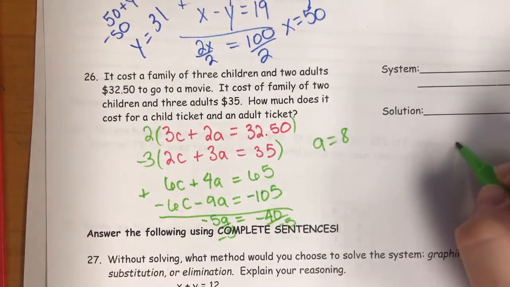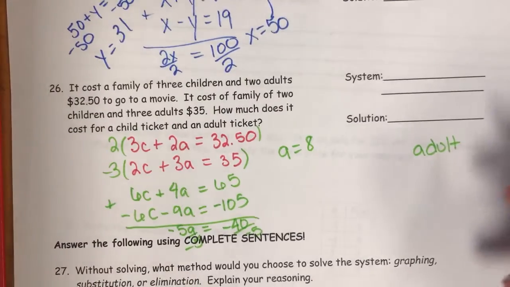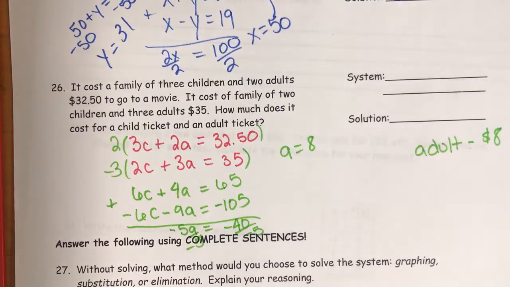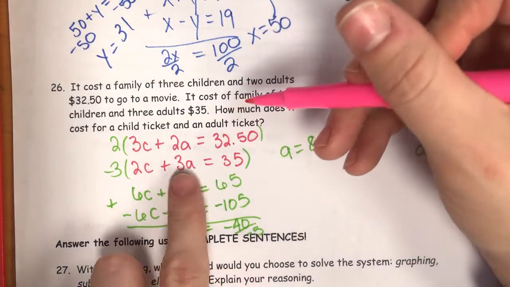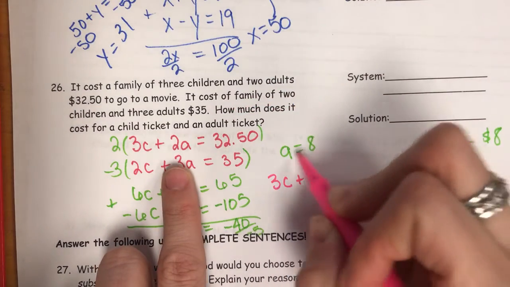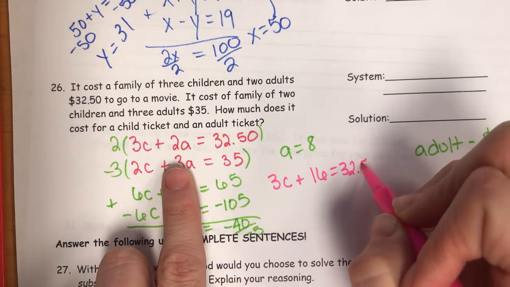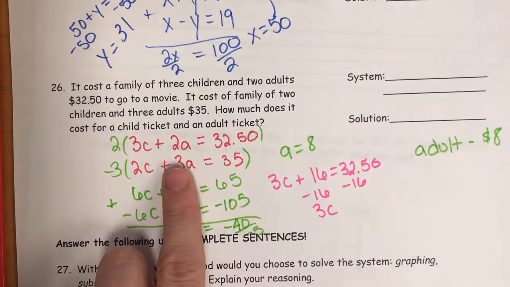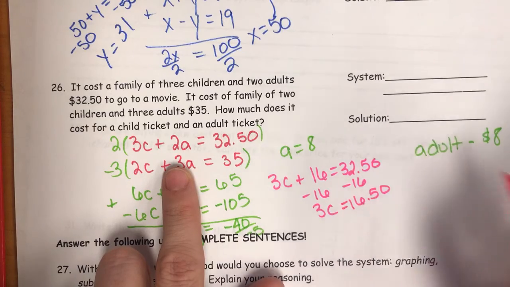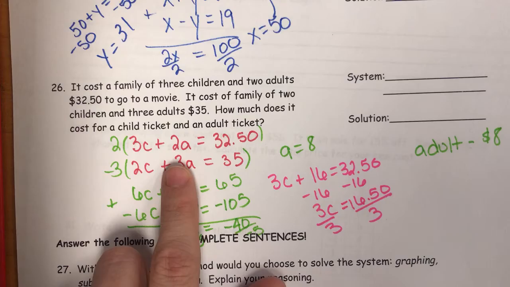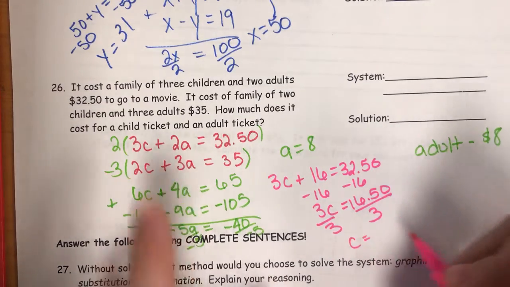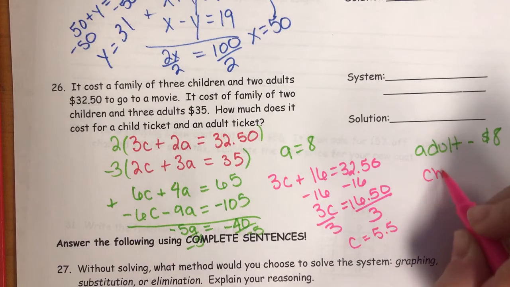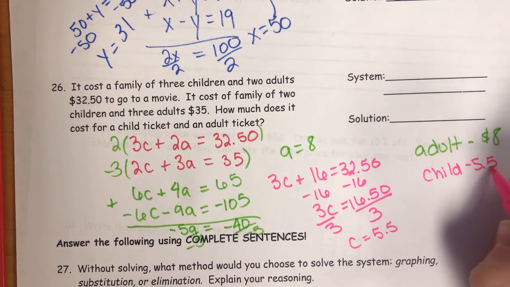Okay, so I know that an adult is going to be $8. And then when I plug back in to find the child, I'm going to plug into this top one. So 3C plus 2 times 8 is 16 equals 32.50. 16.50. Gonna give me 5.50. So I know that a child is $5.50.